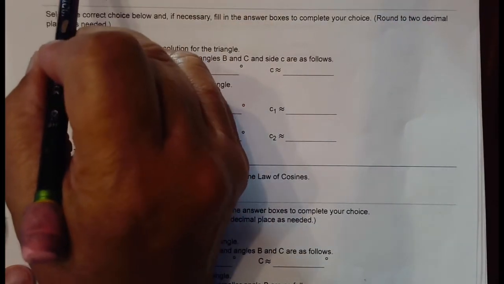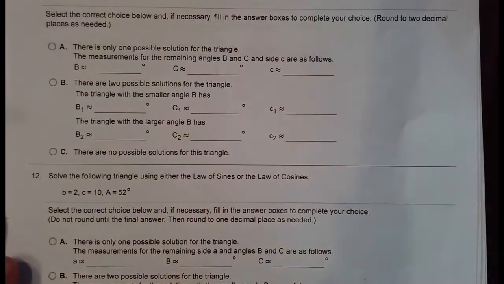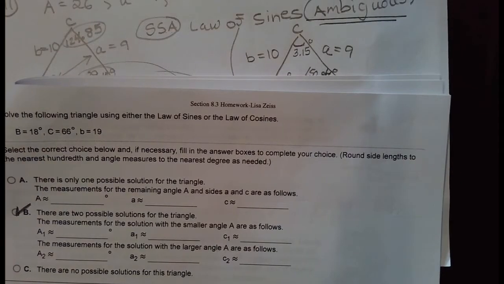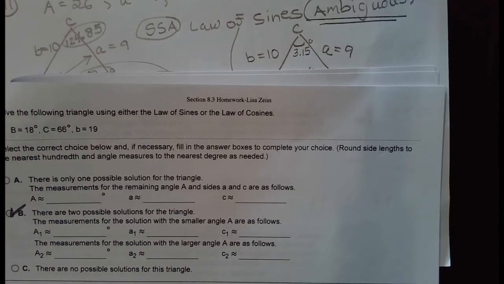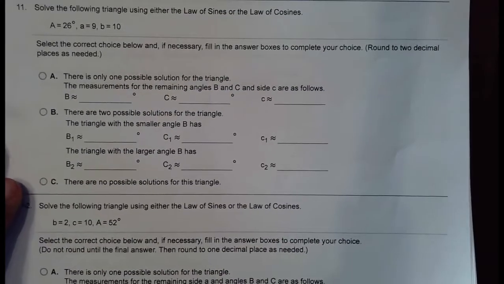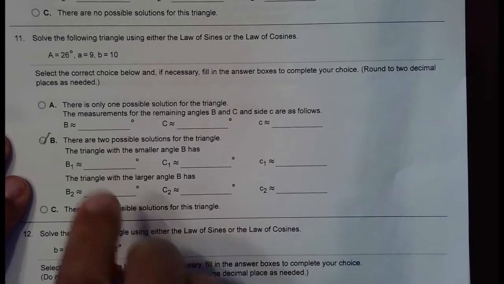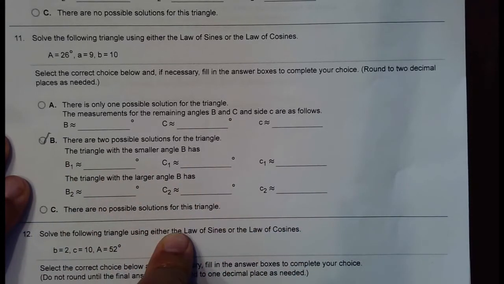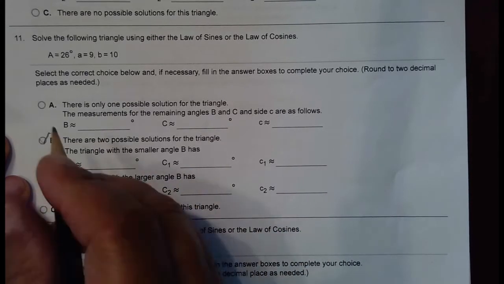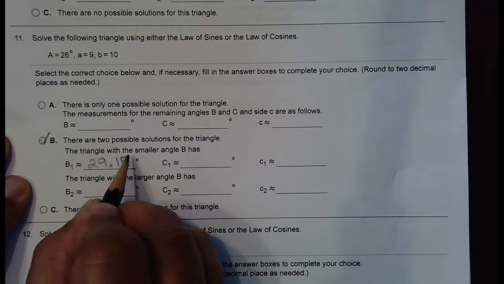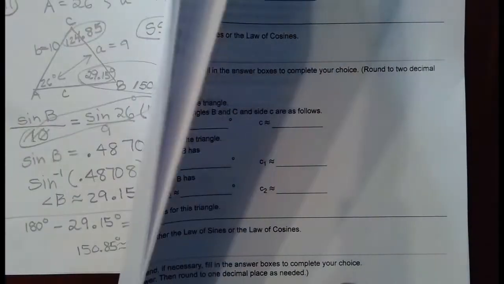Okay, so that was side B, and then you go and put all these answers right here. So we found this in the original triangle was 29.15. We then found angle C and side C. Side C was 16.85, and angle C in that problem turned out to be 124.85.